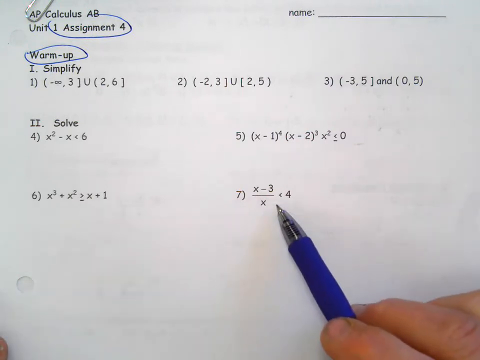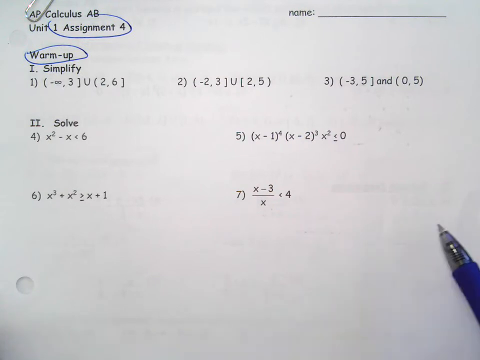Those are called rational inequalities. We'll do one on the warm up. We'll look at the ones from the homework. You should try those, and then we'll go over them. And then there's another example on this. And then tonight's homework has more of those, plus some of the others.